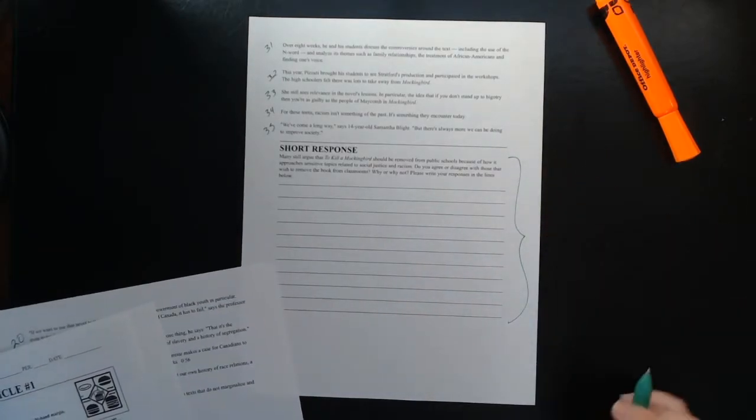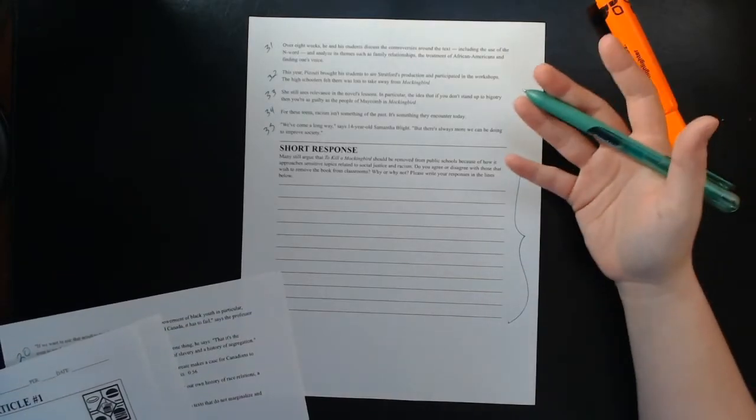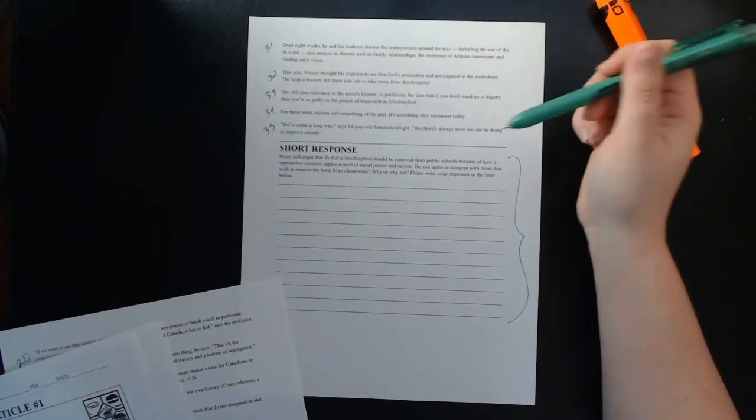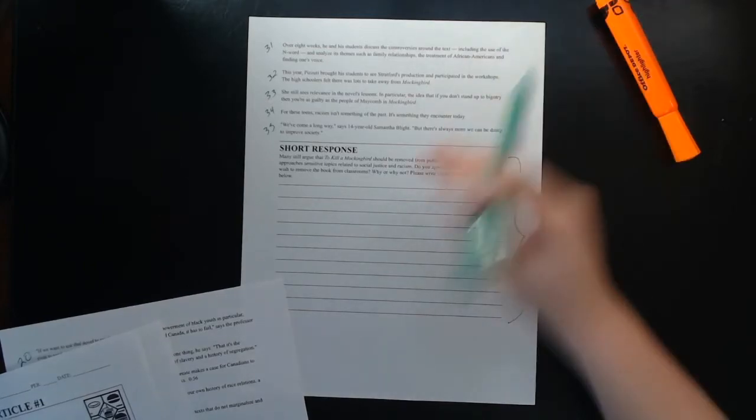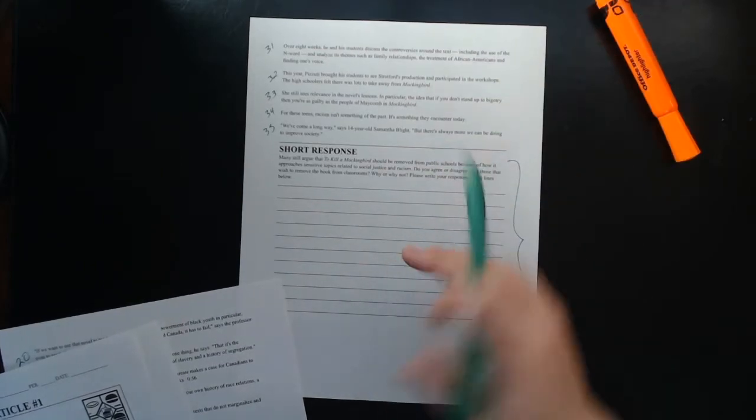And since we're together on this last page, as you can see, we have some kind of short response question right here. So before we even read the article, let's go ahead and check that out so we can anticipate what we might want to respond with when the time comes.